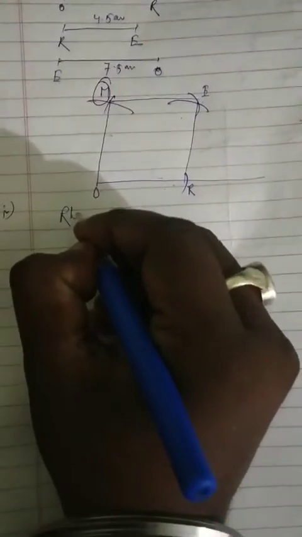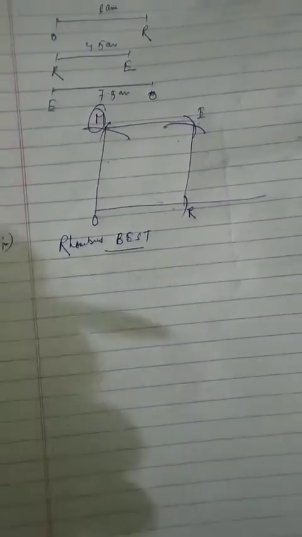Let's talk about question number 4, children. Question number 4 is about rhombus BEST. So how will I construct this? Here the measure of BE is given.